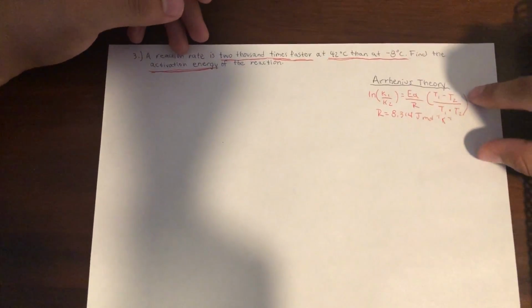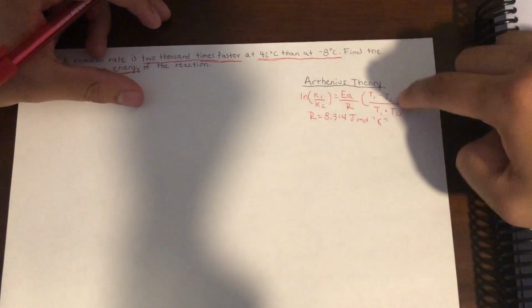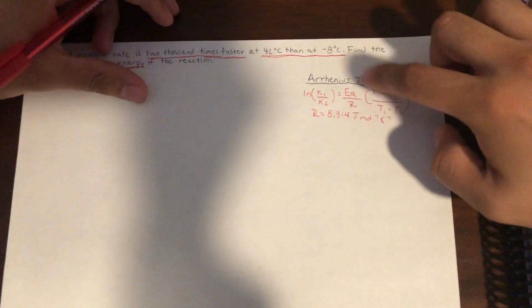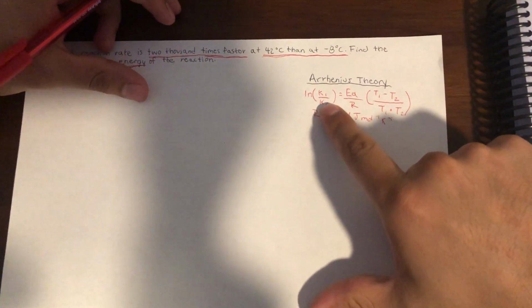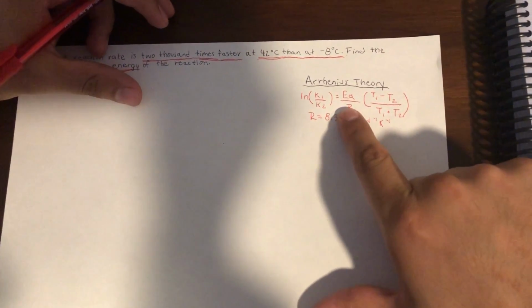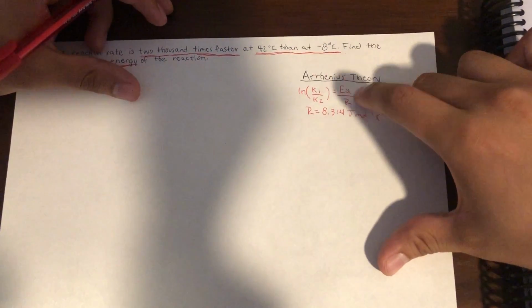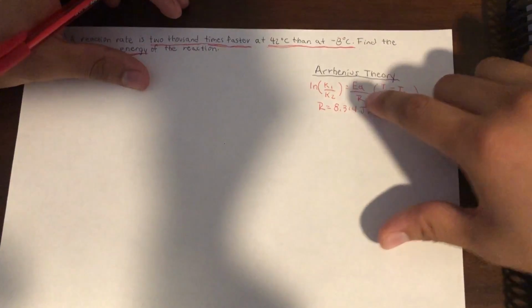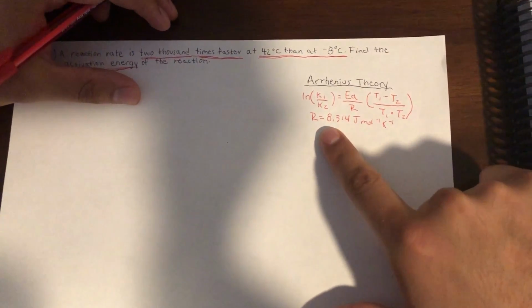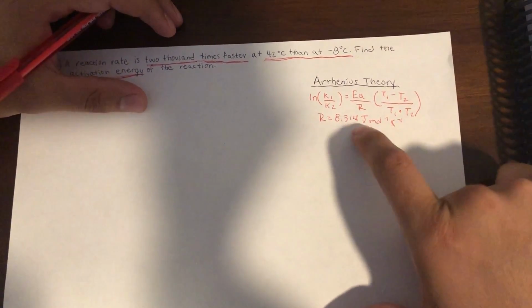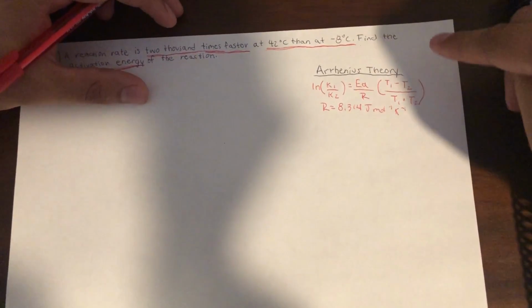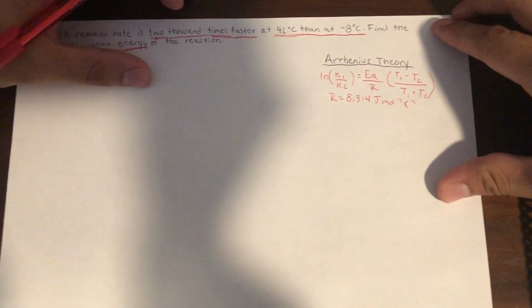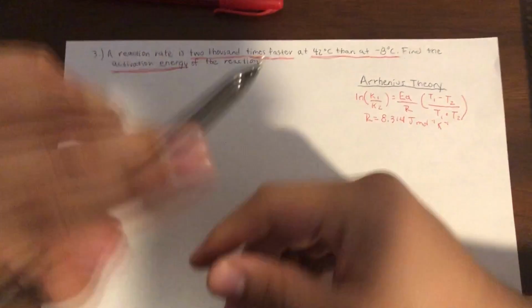So I wrote down right here the equation you're going to use, which is Arrhenius's theory: the ln of K1 divided by K2 is equal to the activation energy, which we want to find, over the constant, which I wrote down here. You're going to have to remember it is 8.314 times T1 minus T2 divided by T1 times T2. So what do we have in the equation? What did the equation give us?